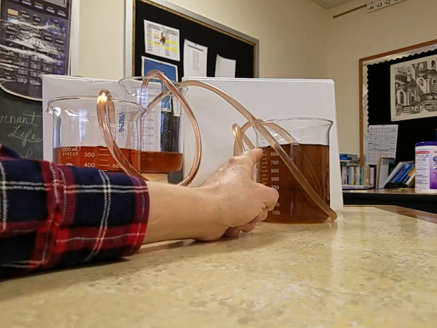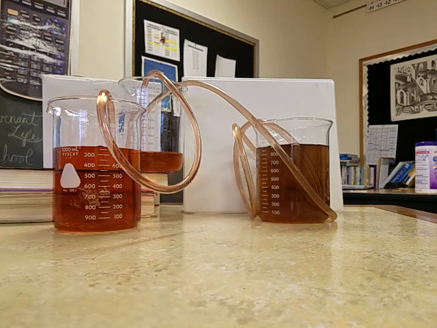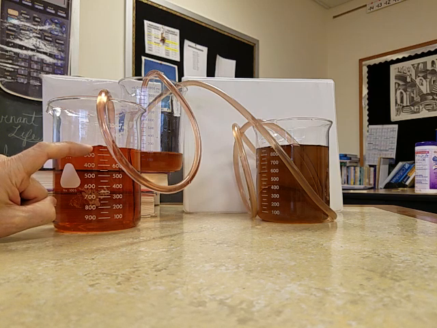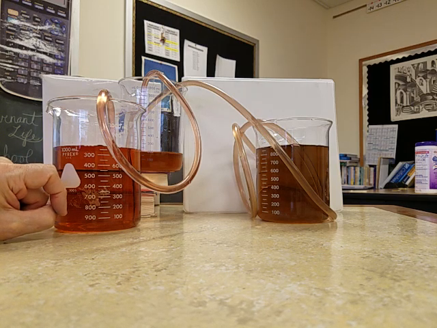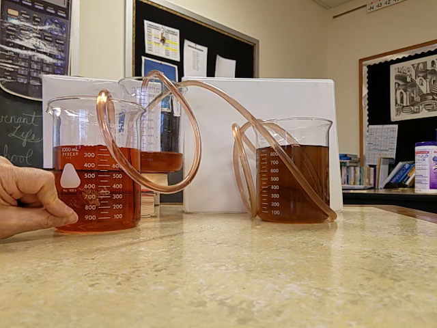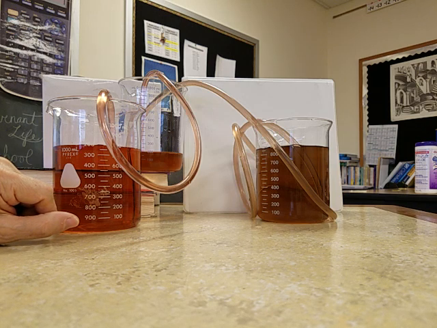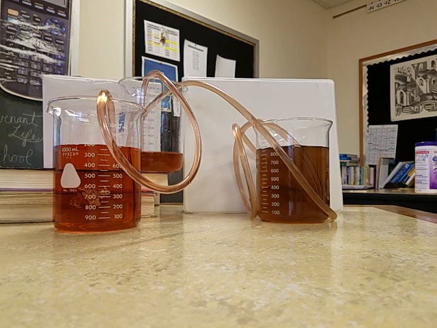Now, this one is just now coming down to that 900 mark. There, it just hit the 900 mark and still sinking. This one is approaching the 800 mark, and it is at the 800 mark right about now. So, yep, they're going to keep on moving ever so slightly. They're almost equalized now. Pretty nifty, huh?